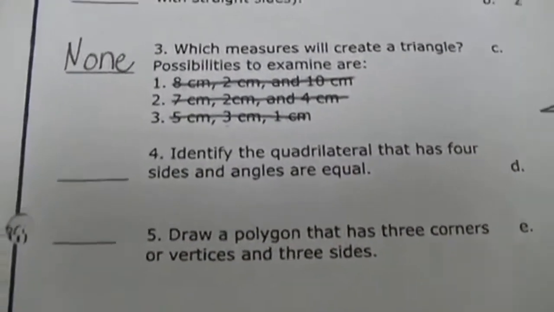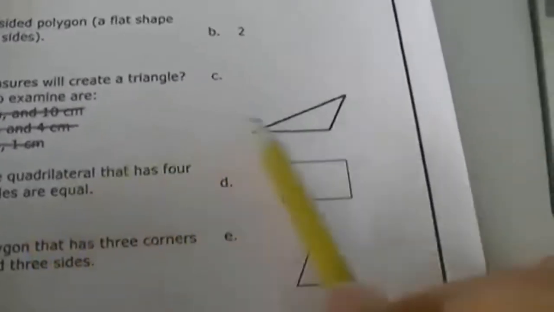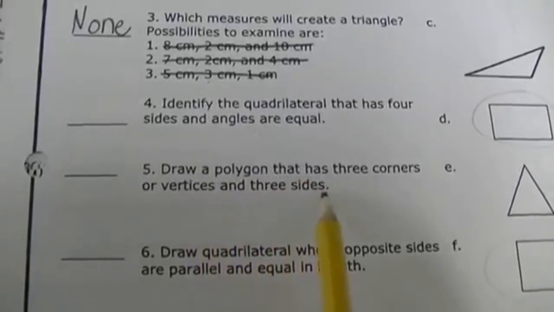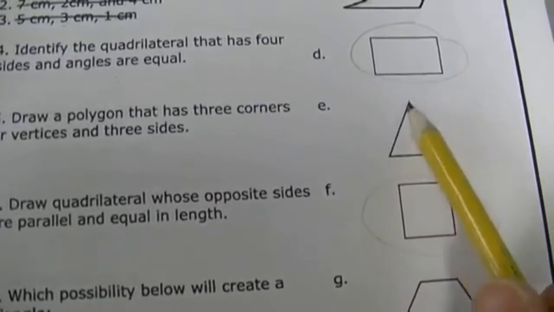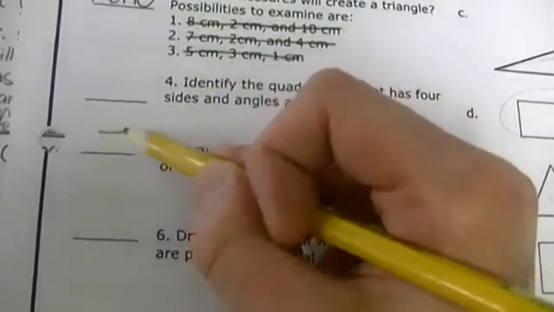All right, identify the quadrilateral that has 4 sides and angles are equal. I'm like, well, it could be D, and it could be F, so I'm going to skip that one until later on. Number 5, draw a polygon that has 3 corners or vertices and 3 sides. Well, we already did this one. But there it is. 3 vertices. Don't say corners. Vertices is more correct in geometry math. And 3 sides. So that is E.